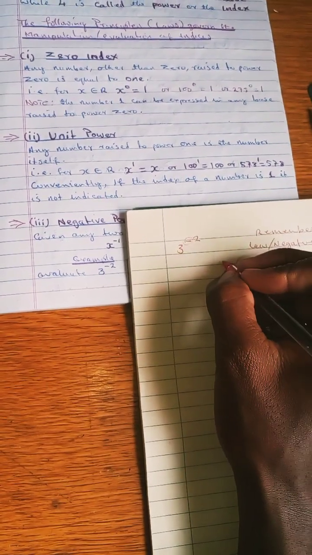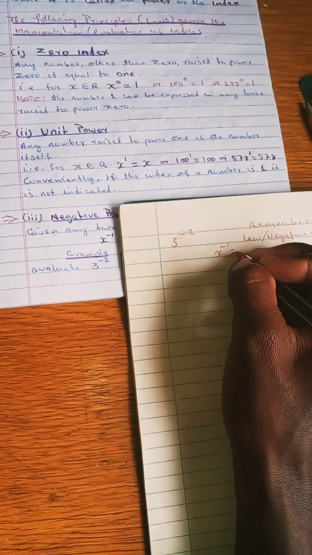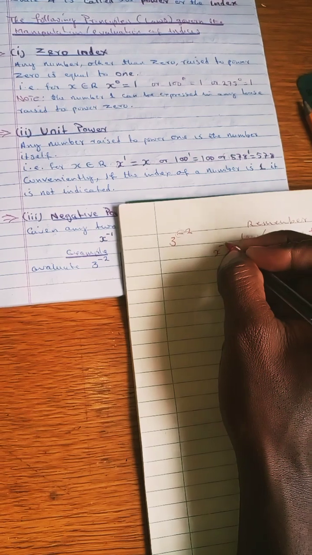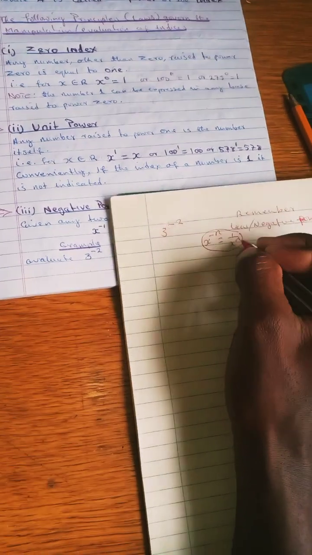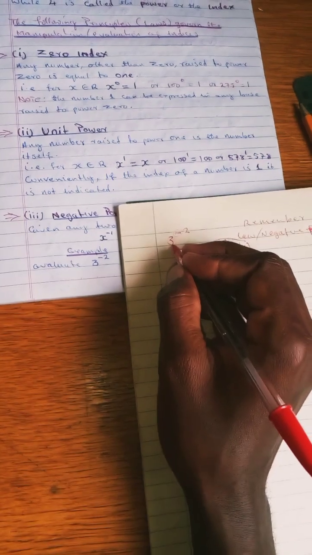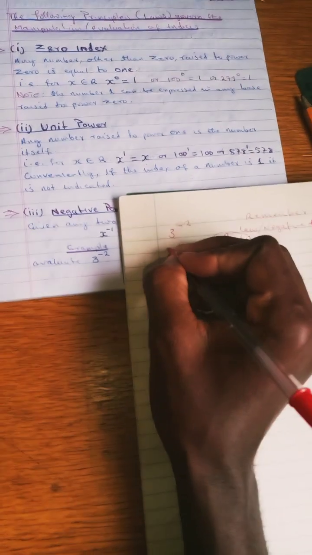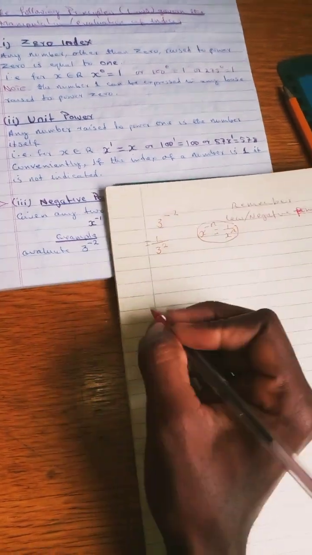So the law is x raised to power negative n is simply 1 over x to power n. This is the law that we have learned. So we need to change this question into this format. So how are we going to do it? We are saying 1 over 3 to power 2.